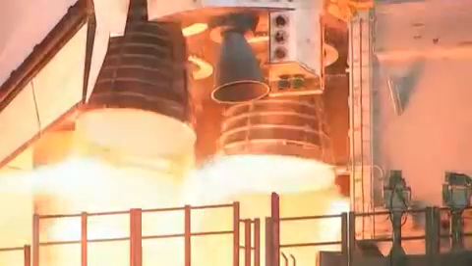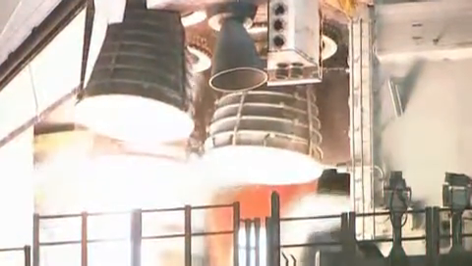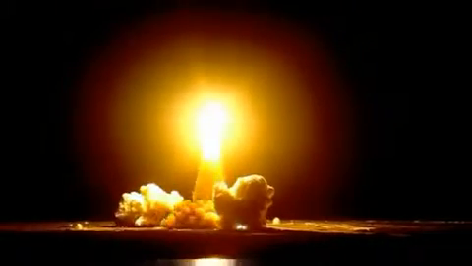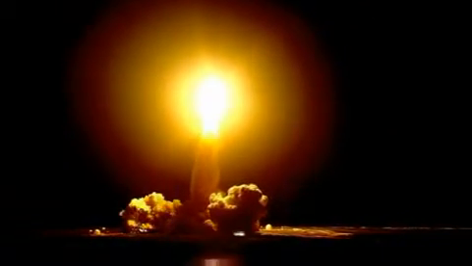If this is the action, what is the equal and opposite reaction? It becomes clear as the shuttle is propelled into the sky. The reaction to the gases escaping from the engine is the pushing of the spacecraft in the opposite direction.